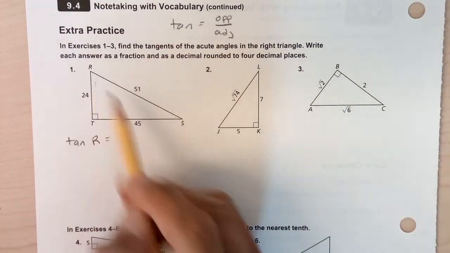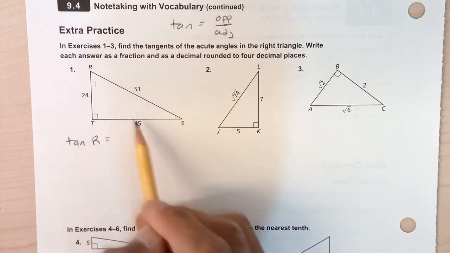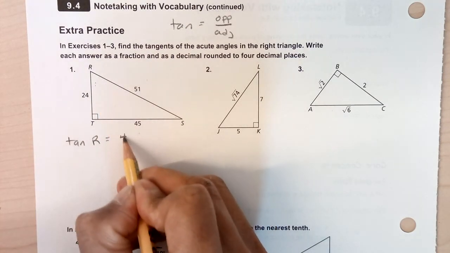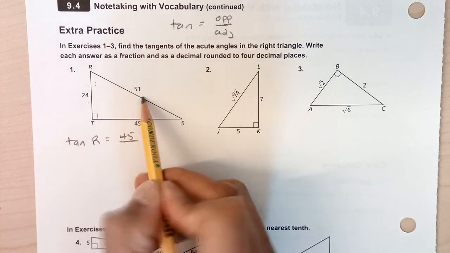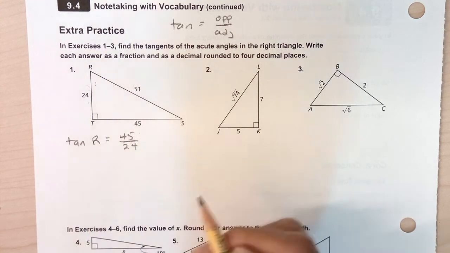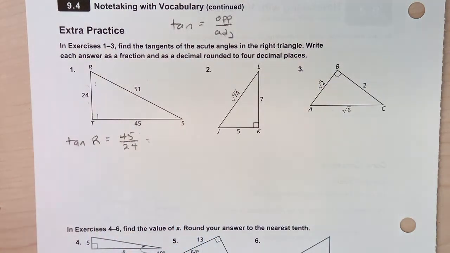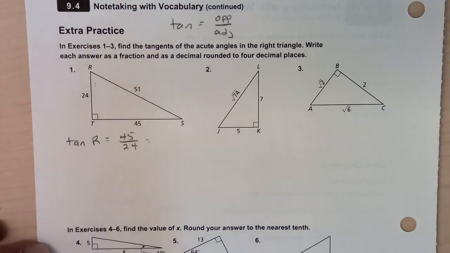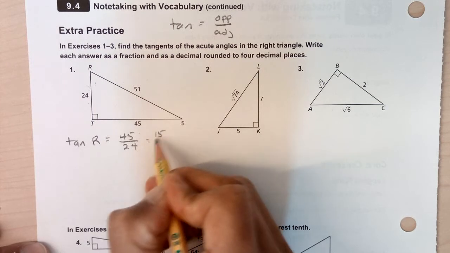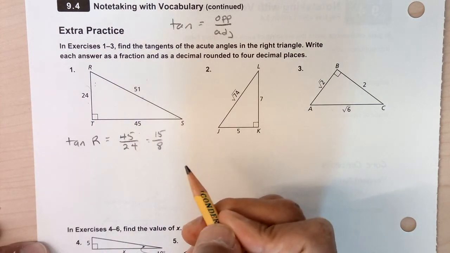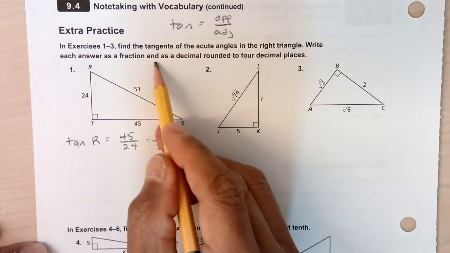But for angle R, the side opposite angle R, that's basically right across, is 45. The side adjacent, again, that's the leg adjacent or the non-hypotenuse, is 24. And then you could simplify that. It says, write each answer as a fraction. Really what that should mean is a simplified fraction. So to simplify that, you could divide both 45 and 24 by 3 to get 15/8. So that's the simplified fraction, but always make sure you follow directions.